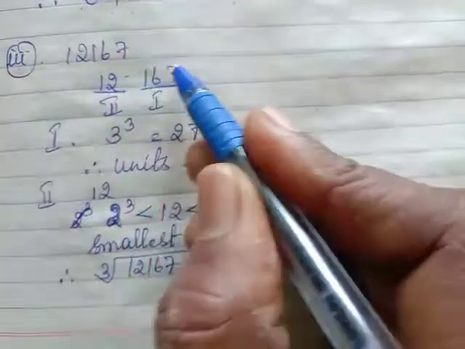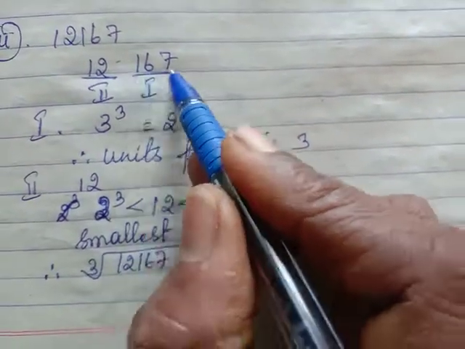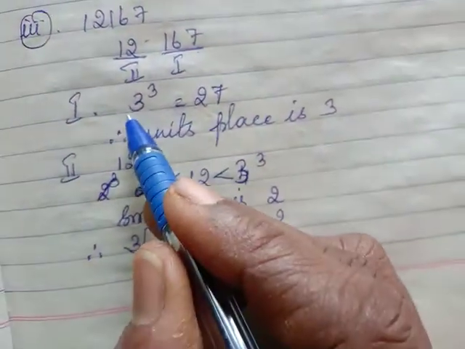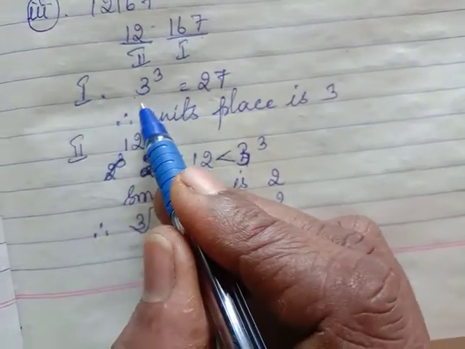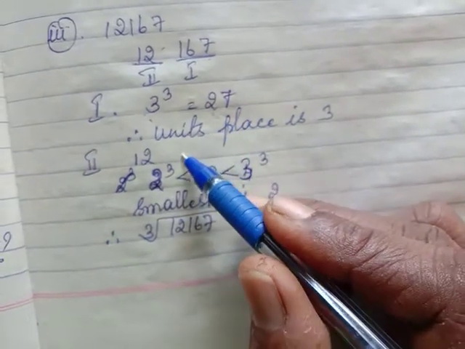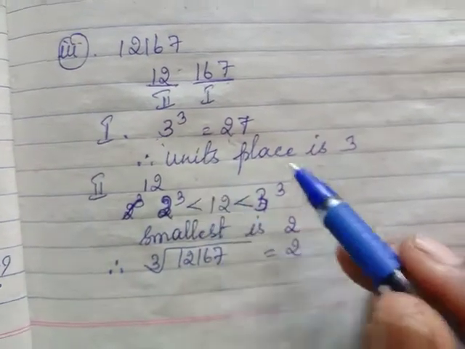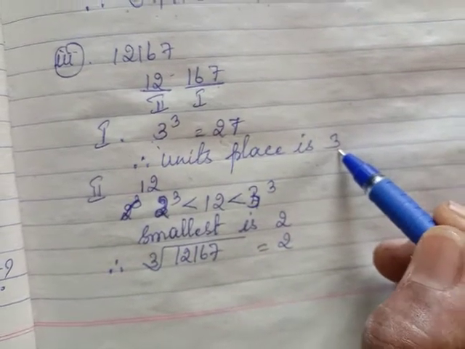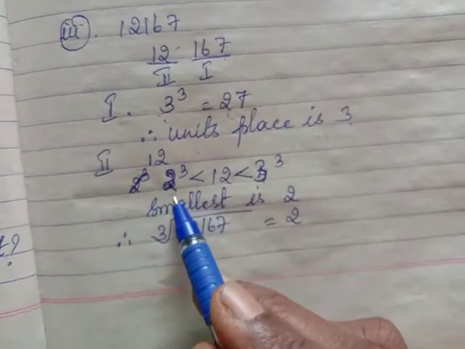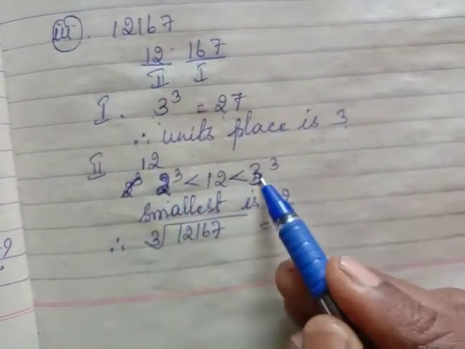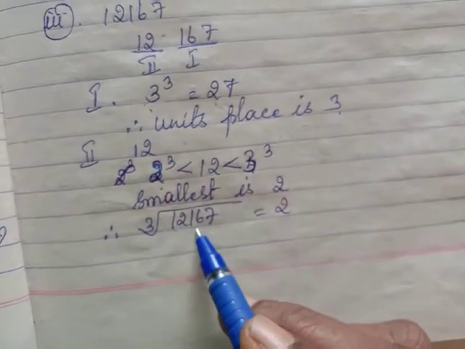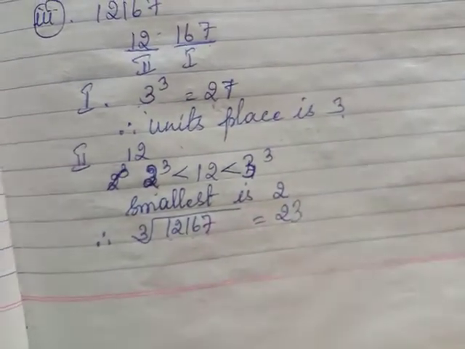Now the third one, in a similar way, 12,167: one group from the right is 167, and 12 is another group. So 3 cube is equal to 27. So here the units place is 3. Yes or no? Units place of 3 cube is how much? 3. Now 12 lies between 2 cube and 3 cube, that is between 8 and 27. So the smaller is 2. Therefore the cube root of 12,167 is equal to 23.